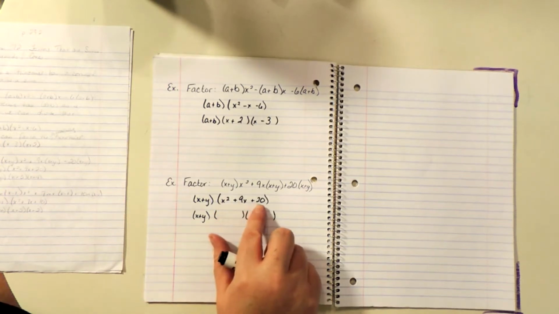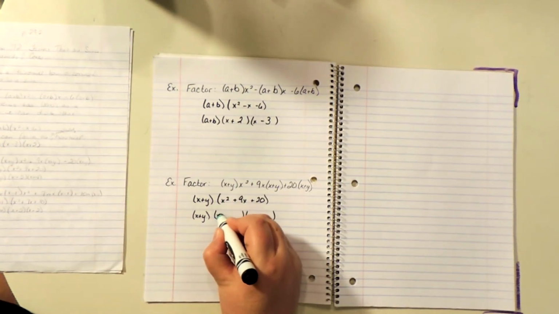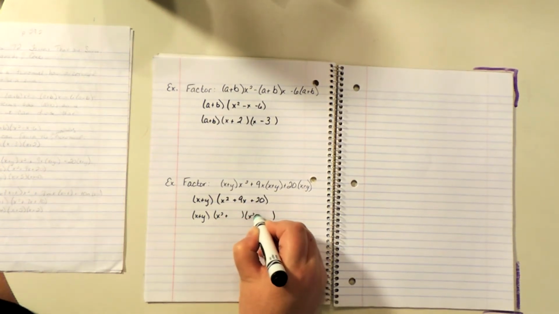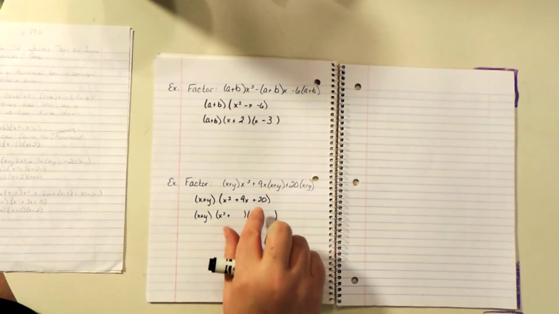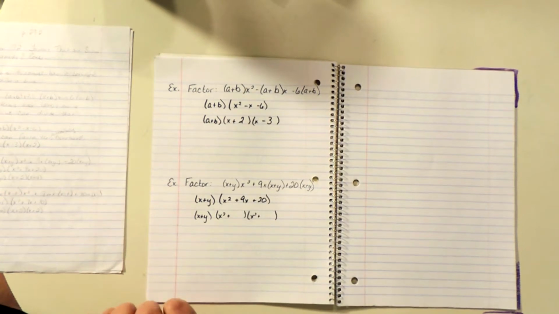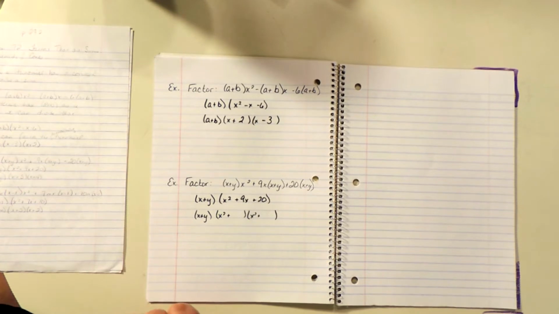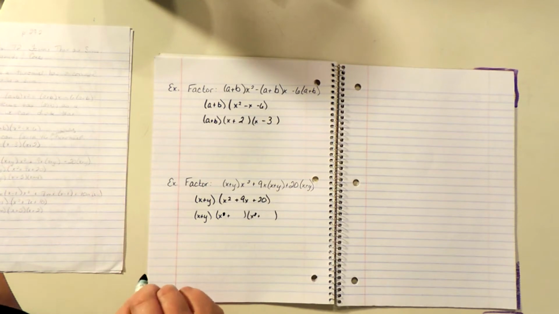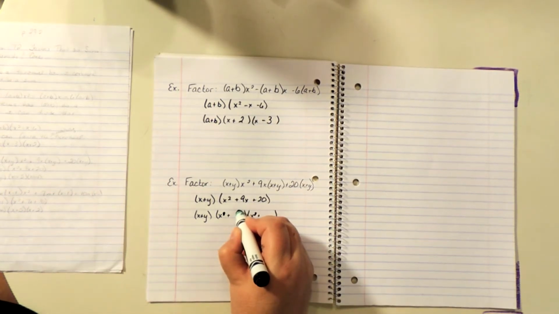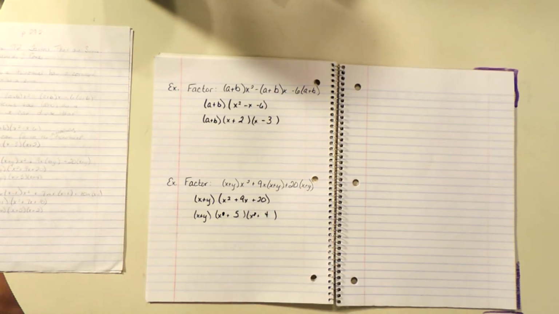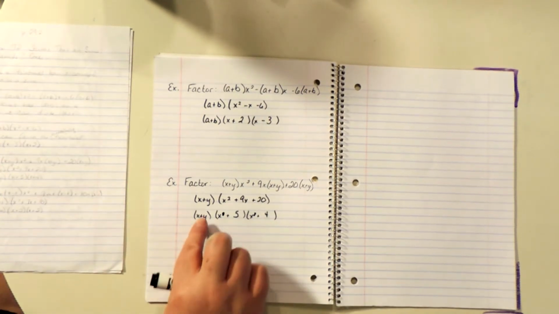Okay, so we're starting with an x squared. Both of these terms are positive, and we need factors of positive 20 that are going to add up to positive 9. The factors of 20 are 20 and 1, 10 and 2, and 5 and 4. And those are not x squareds, those are just x's. Sorry about that. So we're going to use 5 and 4. And since they're both positive, it doesn't matter which little parentheses they go into. Don't lose your x plus y.